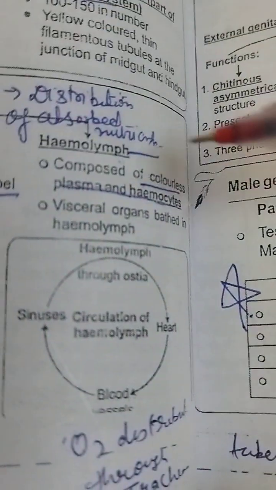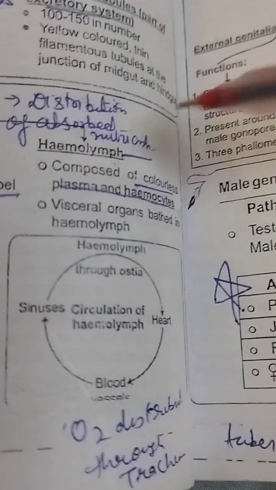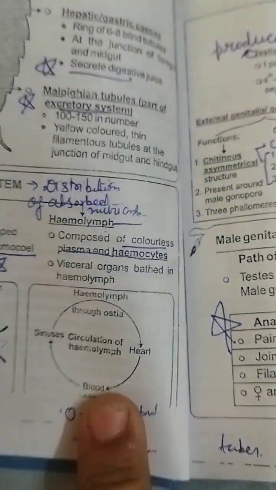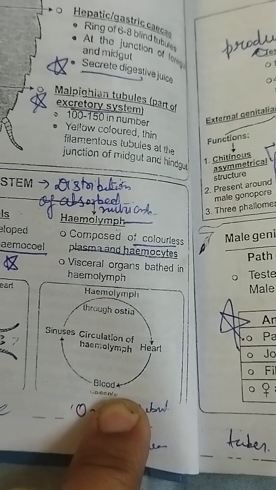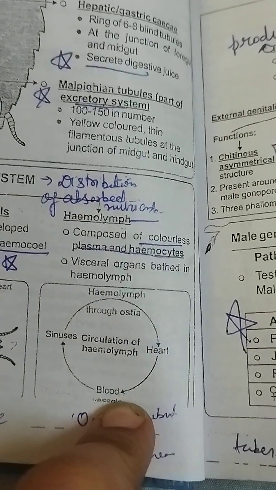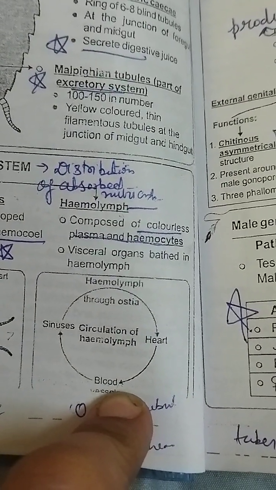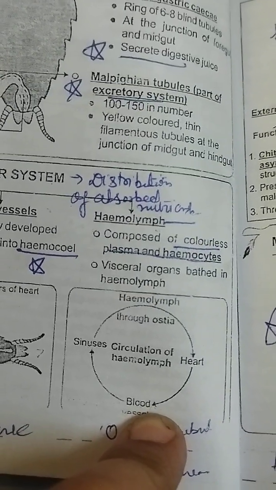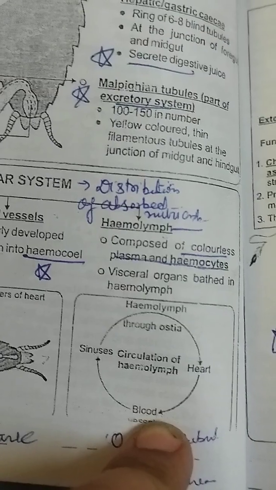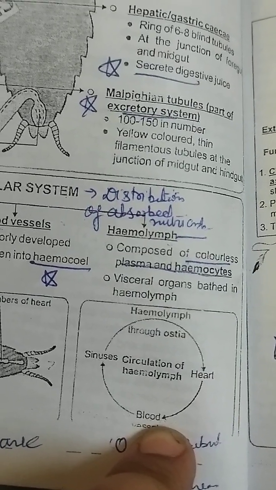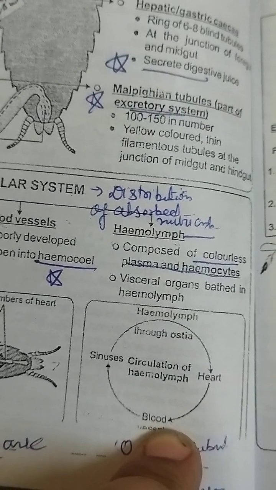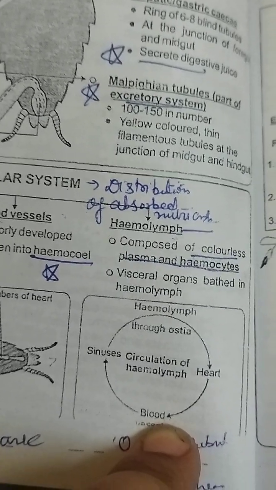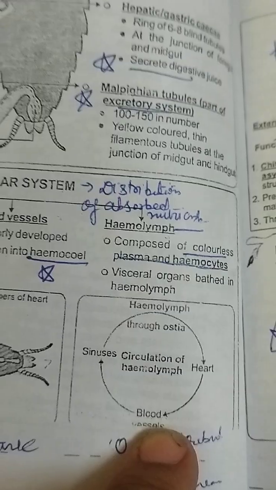So next topic is the hemolymph, composed of colorless plasma and hemocytes. You know that in the human body we have hemoglobin, a red-colored iron pigment, but in the cockroach there is no hemoglobin. The blood of the cockroach is the hemolymph. And what is the hemolymph? It is made up of colorless plasma and special cells which are known as hemocytes. What are the hemocytes? Hemocytes are those cells which form the hemolymph.